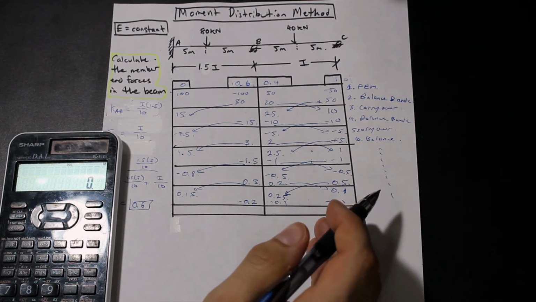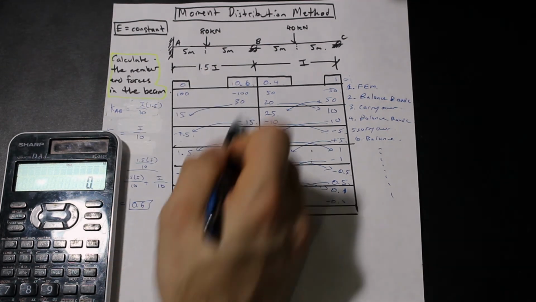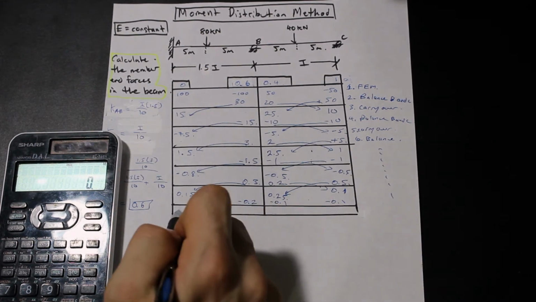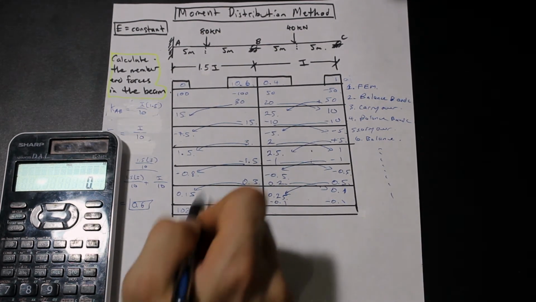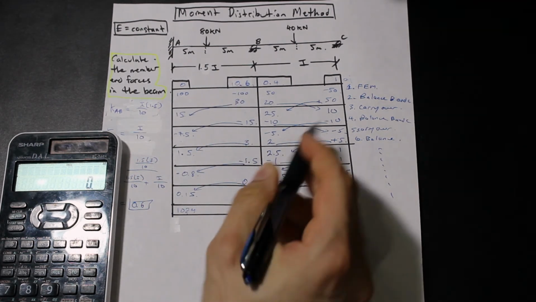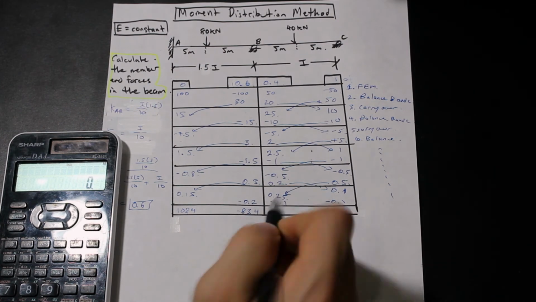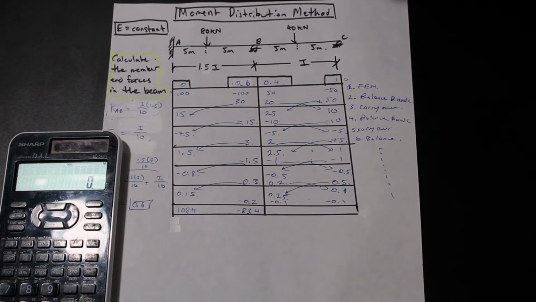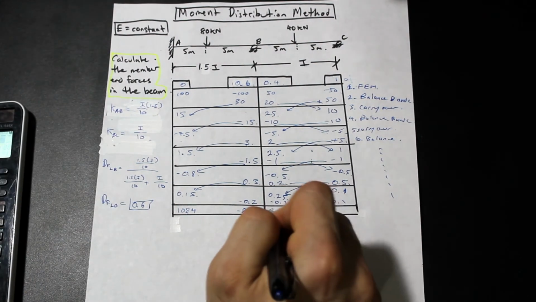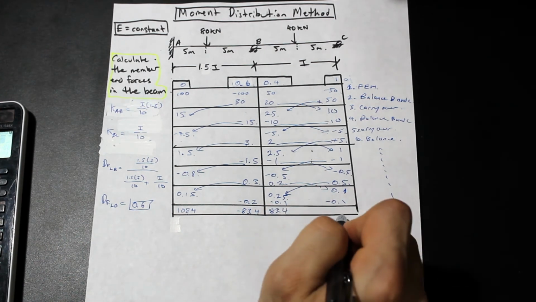And now we can go ahead and simply add up all of these columns. All right, and you should get values of, so if I add all of these up, taking the signs, we're going to get 108.4, negative 83.4, 83.4, and 0.